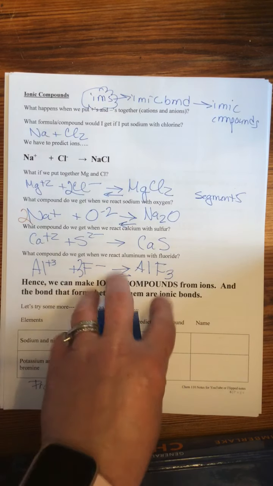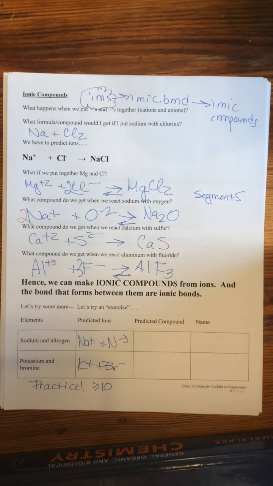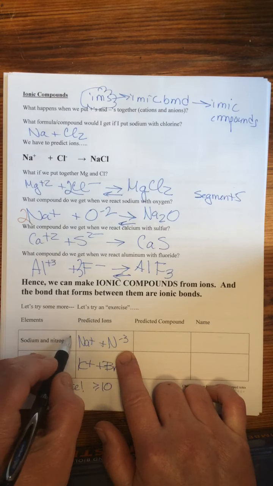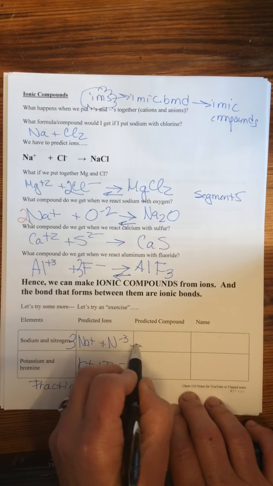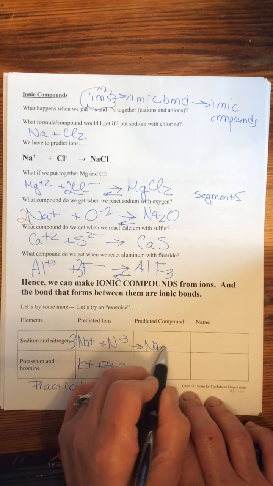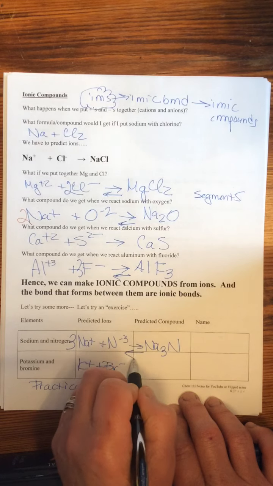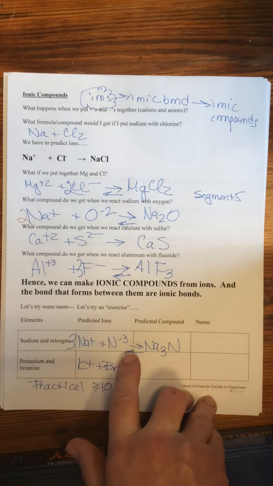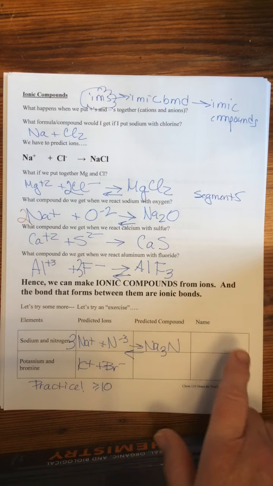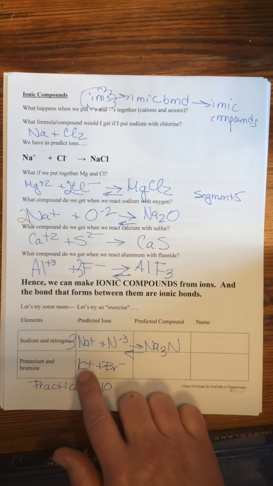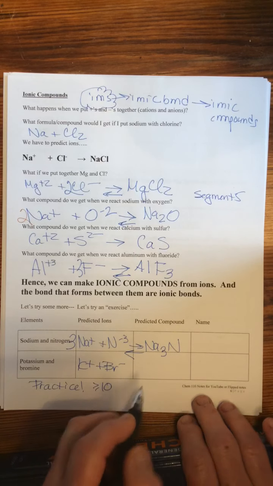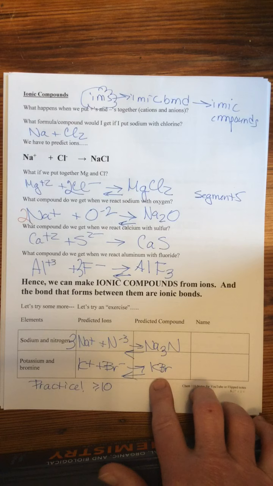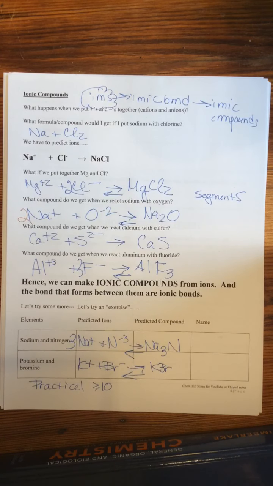All right. Then you were asked to come down here. So 3 negatives means I need 3 sodiums, and what I end up with is Na subscript 3 N. Take it back apart so you see that you had to put 3 sodium ions and 1 nitrogen ion into it. We're going to come back to the name. This one is 1 plus, this is 1 minus, so we end up with KBr. And remember, when we break it back up, we're going to get this back.